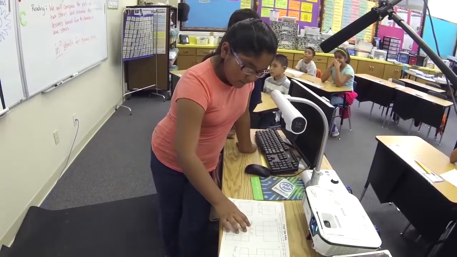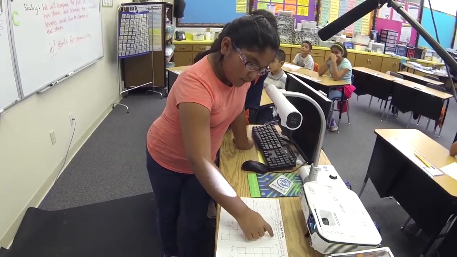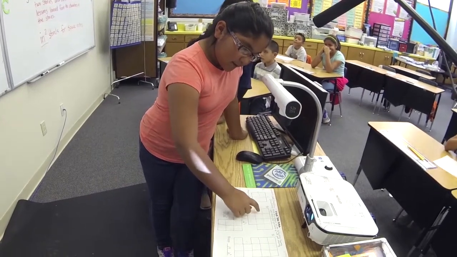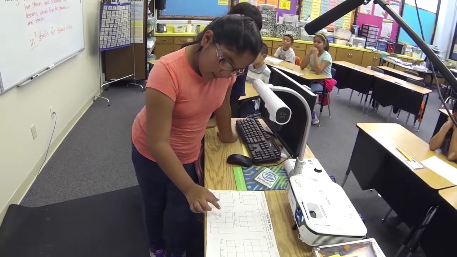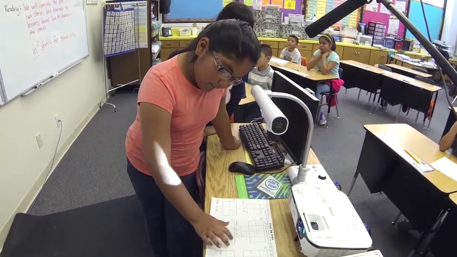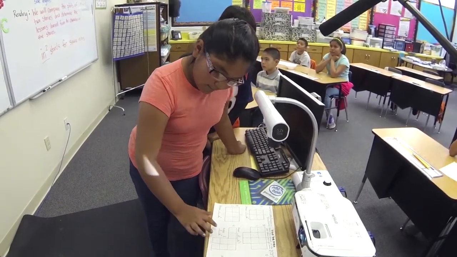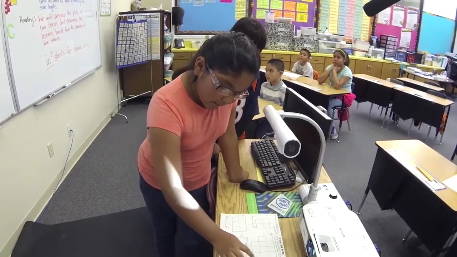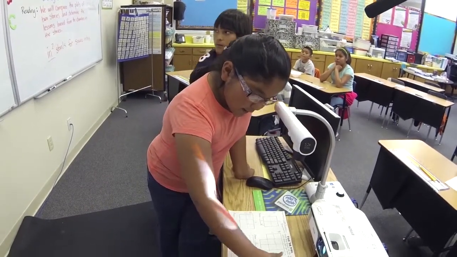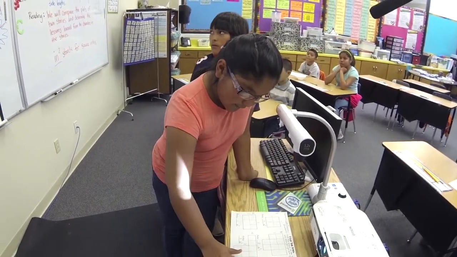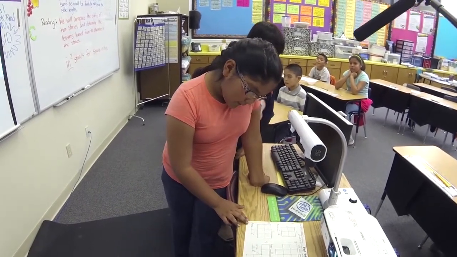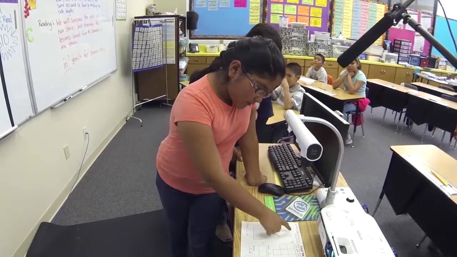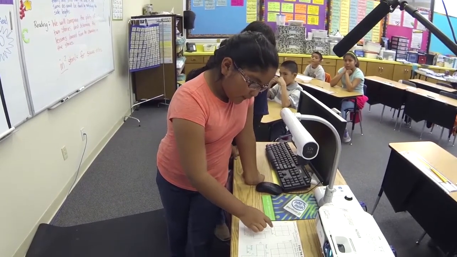Show us your 5 and your 5. 5, and then this 5, and then we went right here. We went 4 plus 4 gave 8, and then right here we went 10, and then plus the 4 gave us 14, and then after that we did 2 times 4.